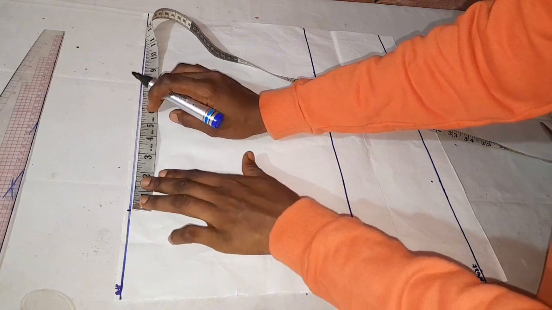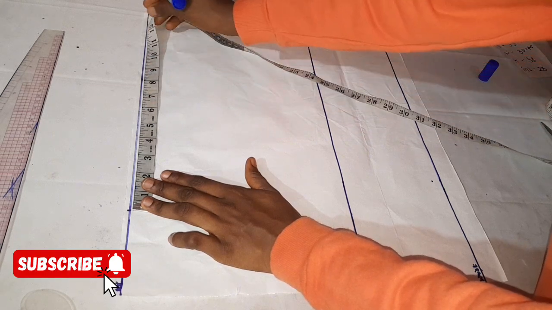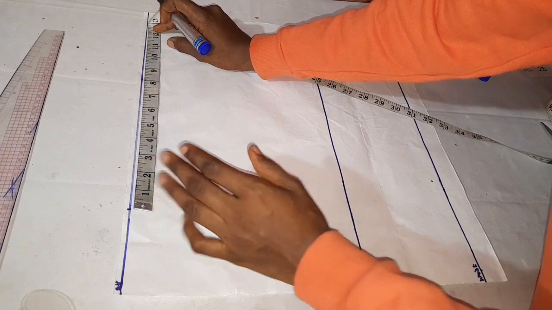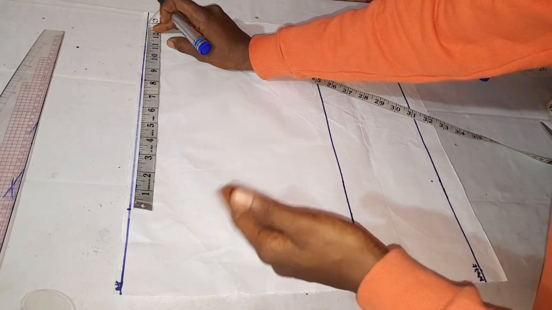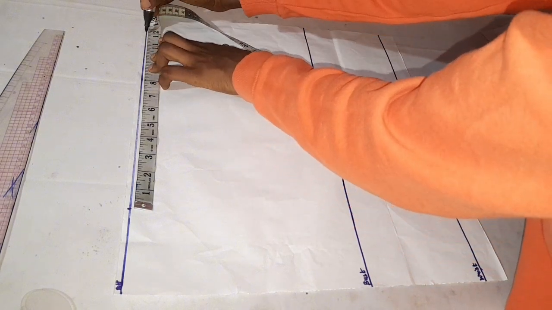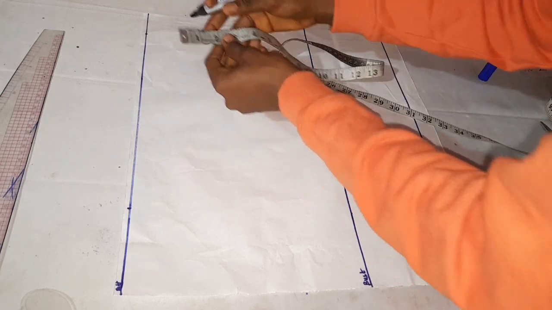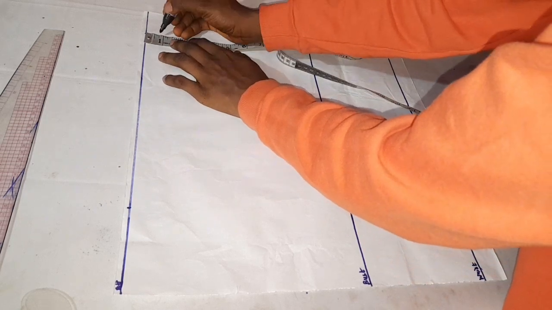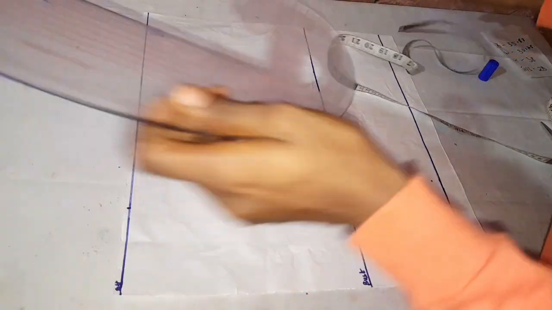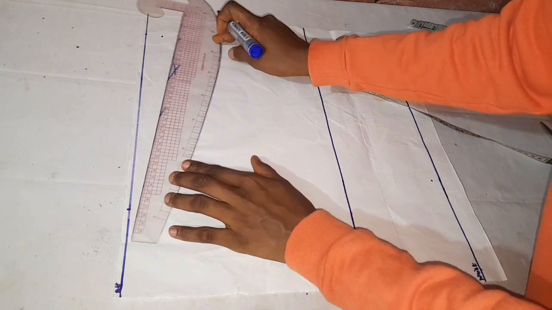Then from my marked point I'm going to take my sleeve length. My desired sleeve length here is 12 inches. You can as well make your desired sleeve length 15 inches depending on what you want. So I'll be making my desired sleeve length 12 inches, which is this point here. Then from my marked point I'm going to come down by 1 inch to mark for my shoulder slope. Then I'm going to connect my shoulder slope to my neckline width point.